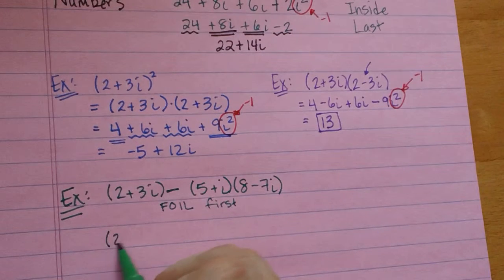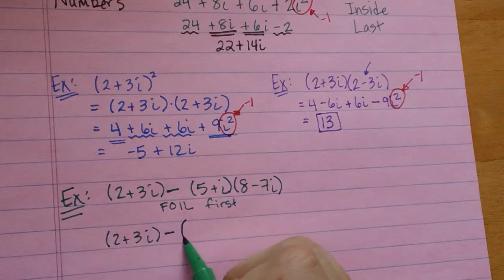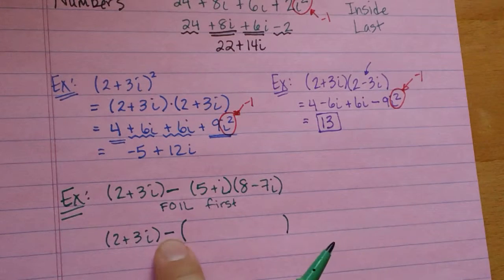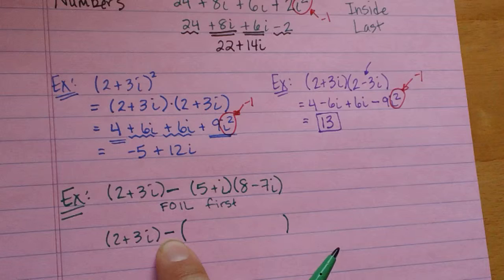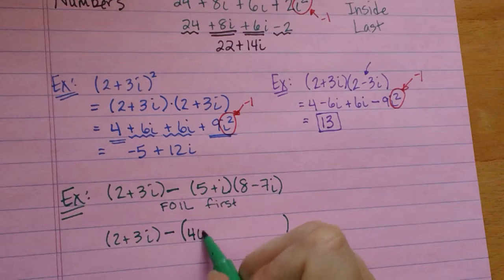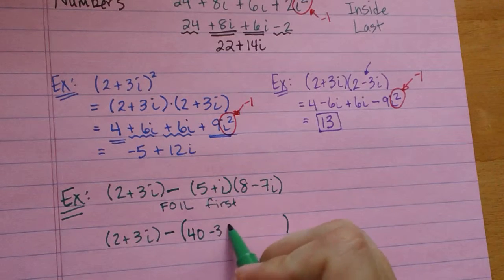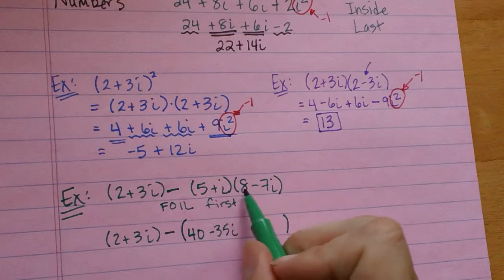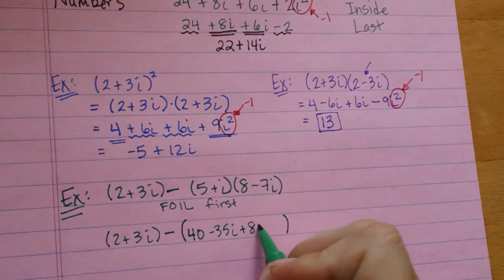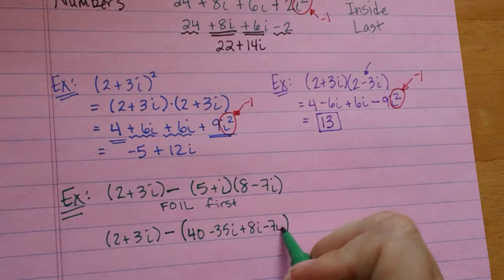So I'll keep the 2 plus 3i out in front, and I will keep my FOILing in a parenthesis since I have that subtraction there I don't want to lose track of. And I'll do first times first, which is 40, outside times outside, -35i, inside times inside, plus 8i, and last times last will be -7i squared.